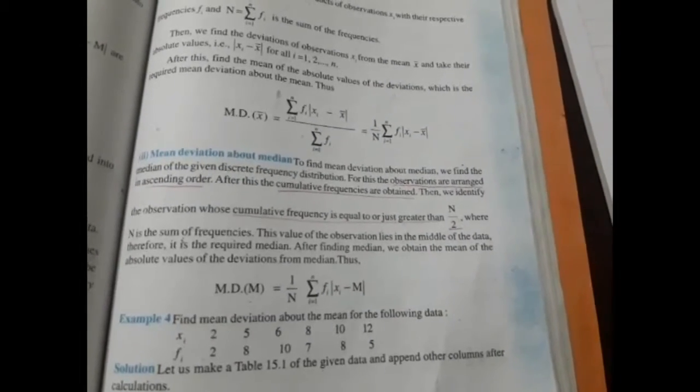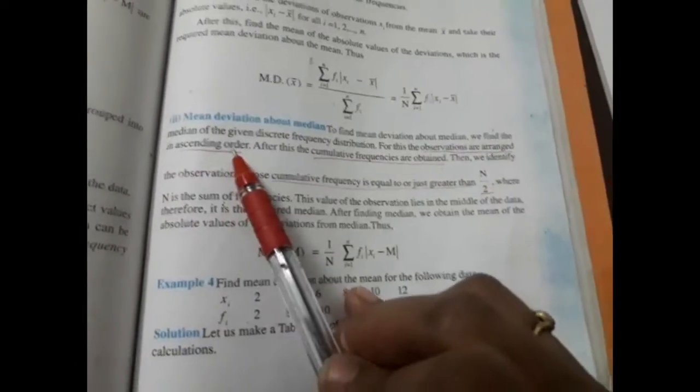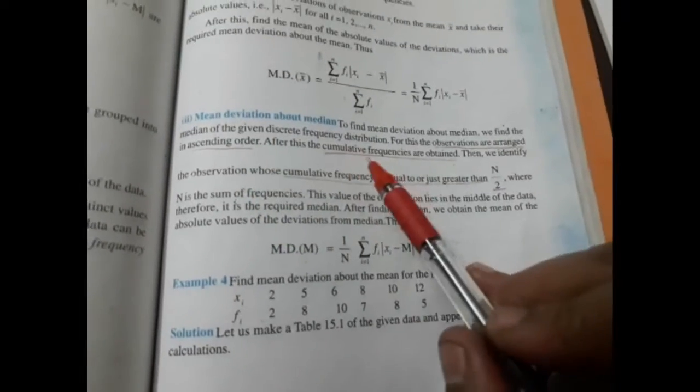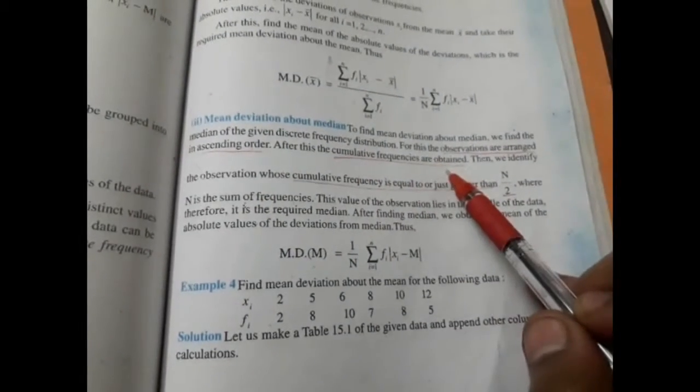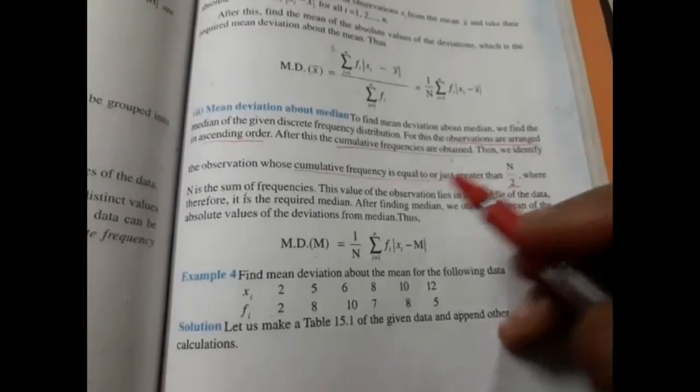The same way for the mean deviation about median. It all depends on how you find the median for the discrete frequency distribution. So what is the formula to find the median for the discrete frequency distribution? As usual, we arrange the data in ascending or descending order. After this, we find the cumulative frequencies. While doing problems, you will get better clarity in all these.